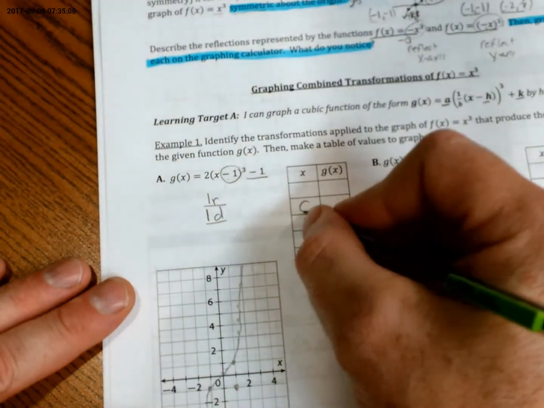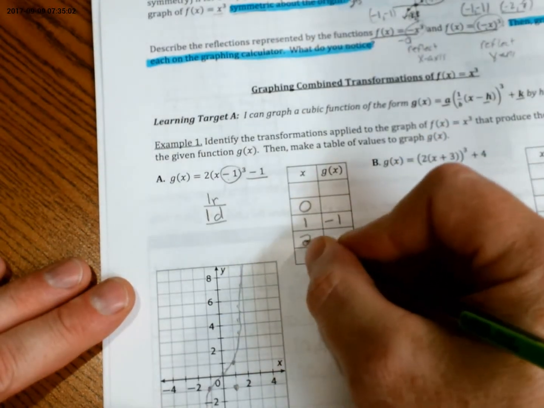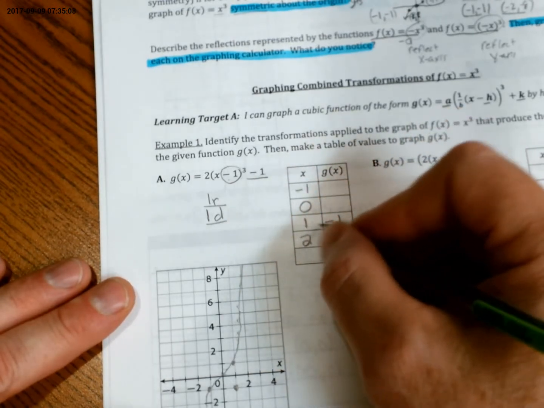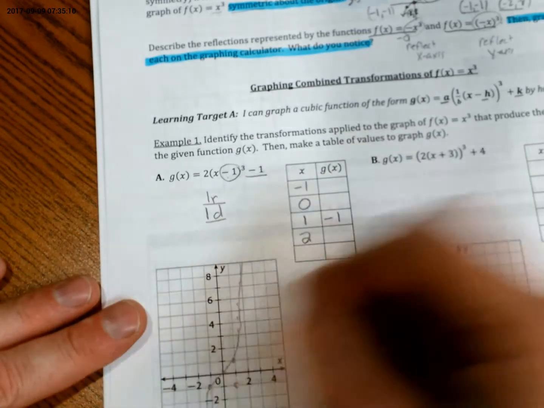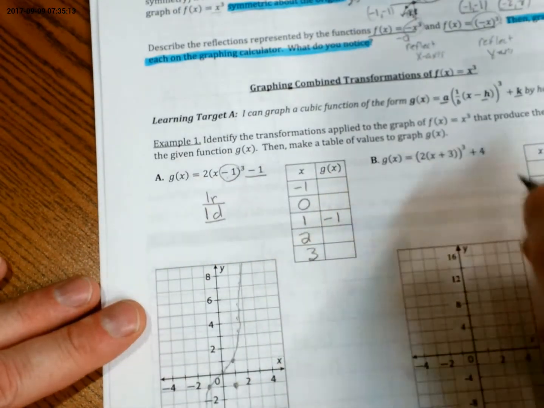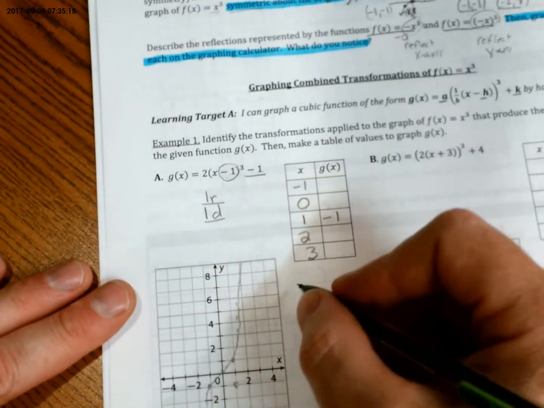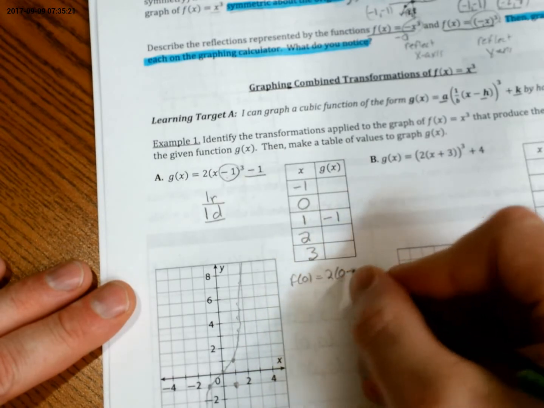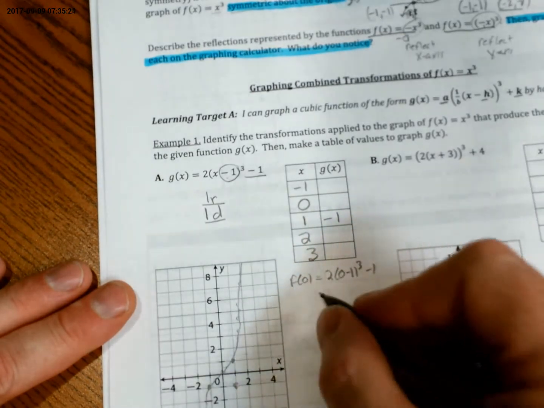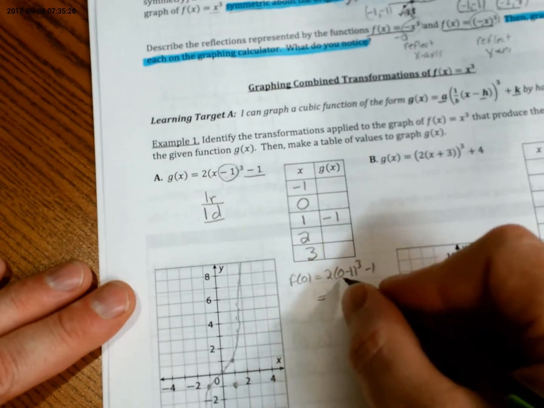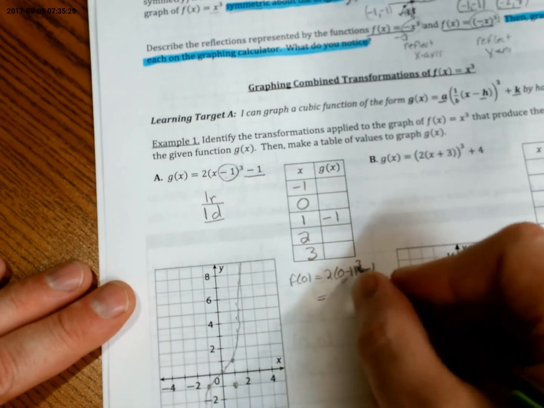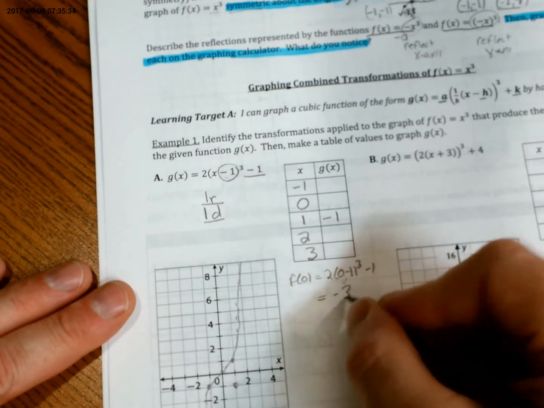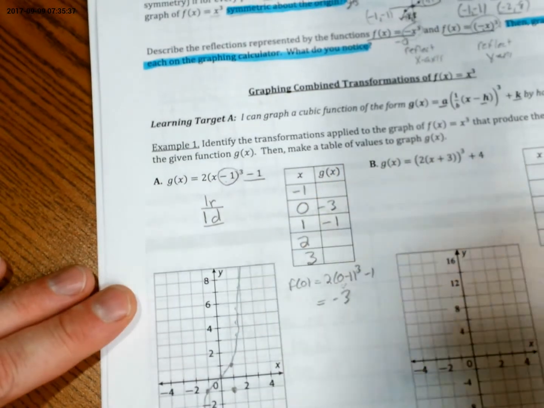So I'm going to plug in 0, 2, and -1. I'm just taking that new place where we originated our graph, that new inflection point, and moving it around. If I plug in 0, we can do that pretty quickly in our head. f(0) equals 2 times (0 - 1) cubed minus 1. Well, -1 cubed is -1, 2 times -1 is -2, minus 1 is -3. So f(0) is -3.